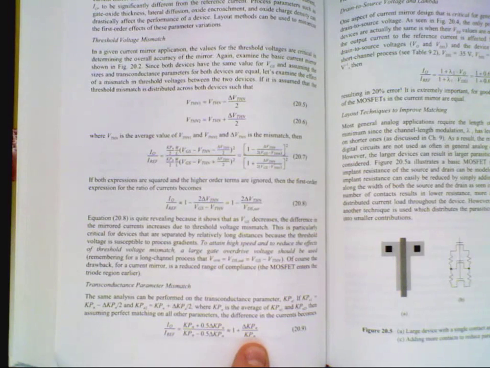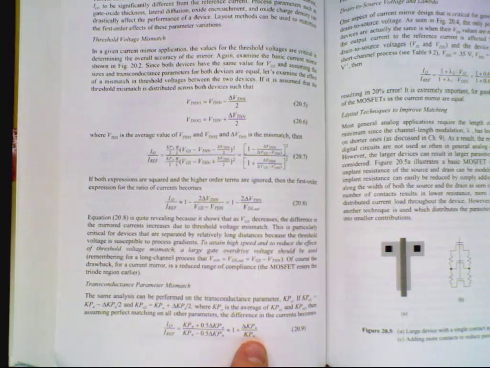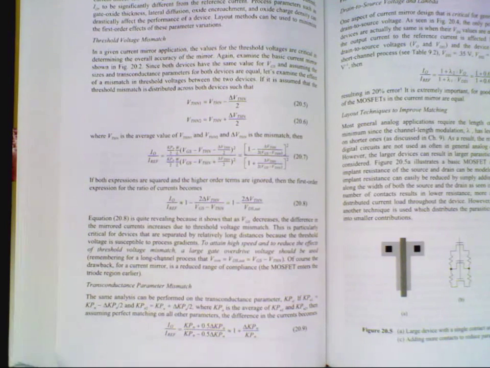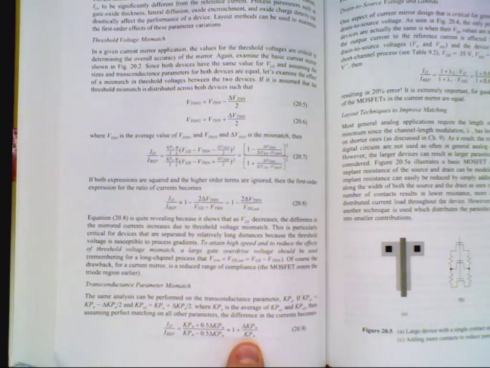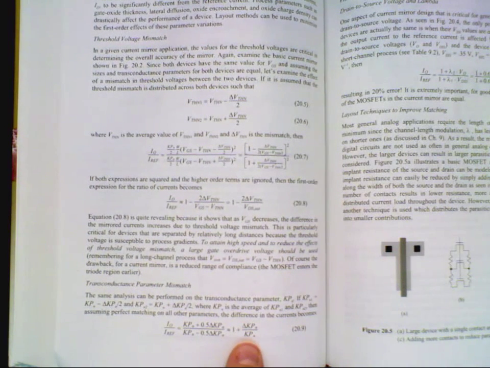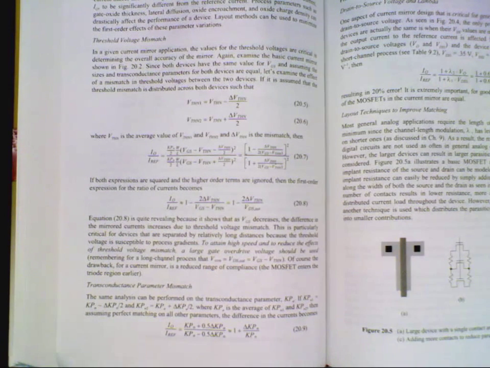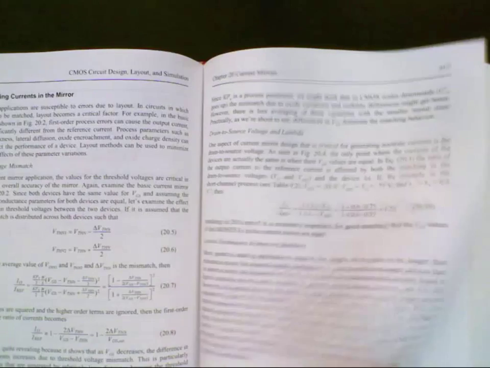So I can't say I'm going to design with this and change the transconductance parameter because that's a function of the thickness of the oxide used in the mobility of the process. So I have no control over that. This is where you would see how you would reduce the effects of mismatch because of the transconductance parameter.